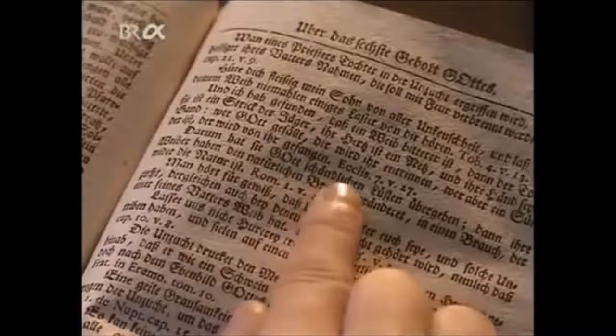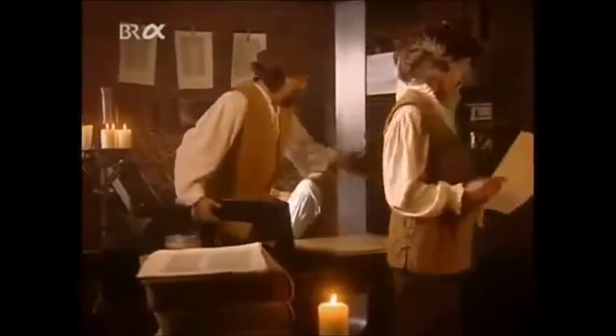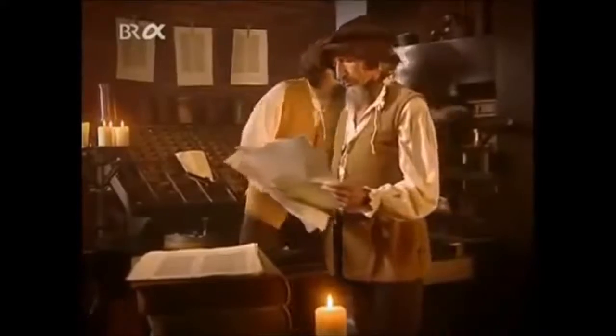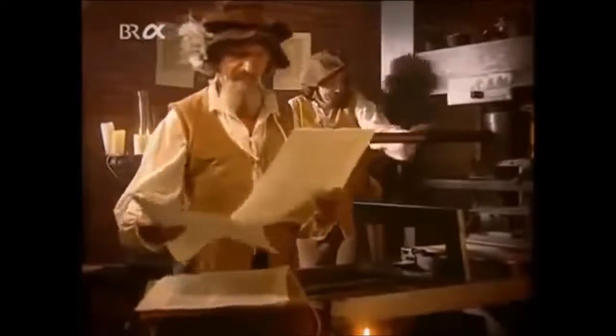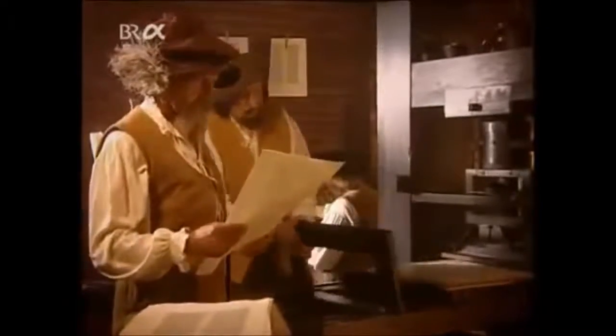By the early 1500s, there were printing presses throughout Europe, and it was estimated that there were 30 to 35,000 different publications and book numbers in the tens of millions.